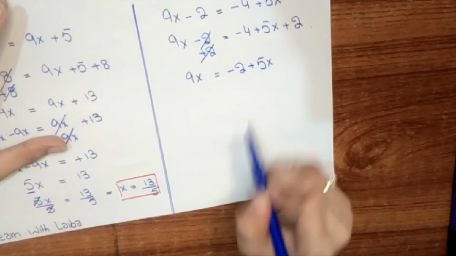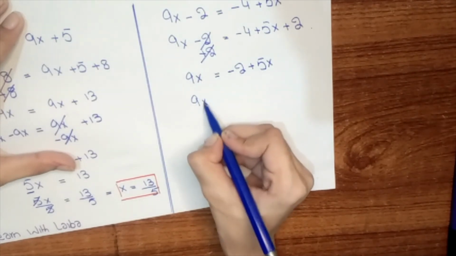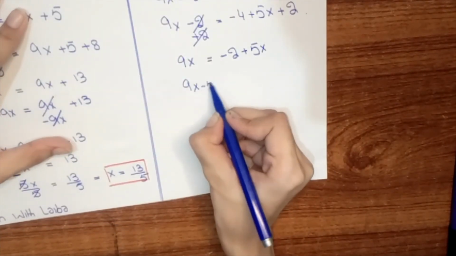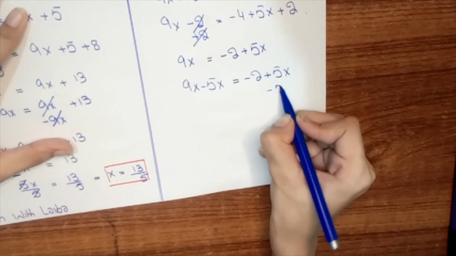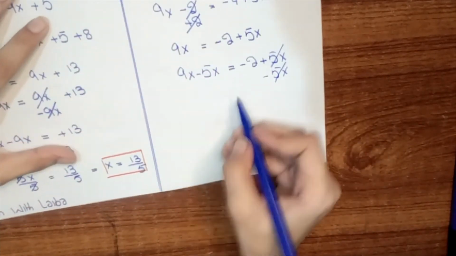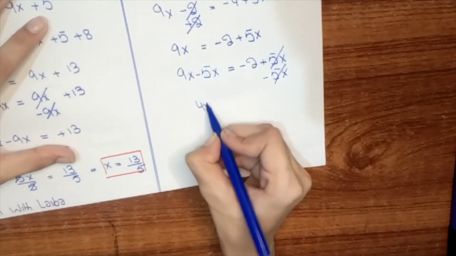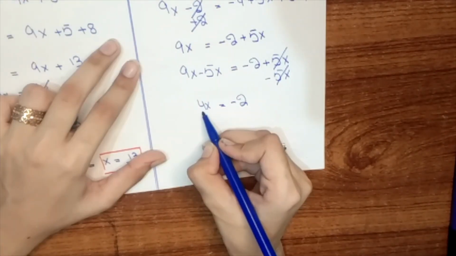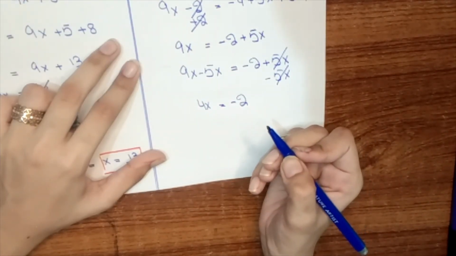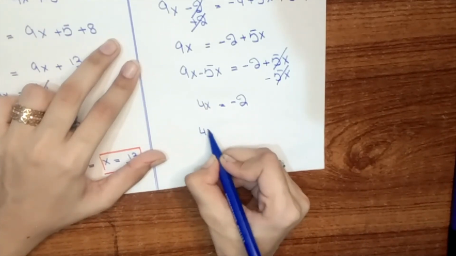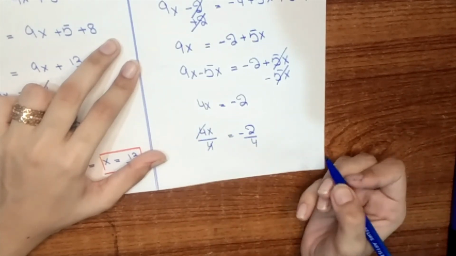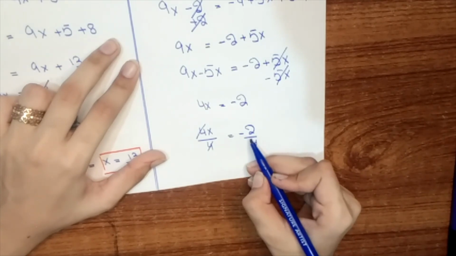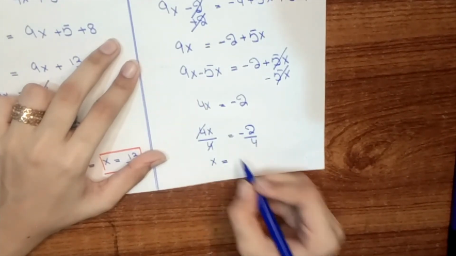Now I have to get rid of this 5x. How? By just subtracting 5x. Equals minus 2 plus 5x minus 5x. Both the numbers will be cancelled again. Now 9x minus 5x equals 4x equals minus 2. Here we are multiplying this 4 with x. To get rid of this 4, I have to divide by 4. So 4x divided by 4 equals minus 2 divided by 4. Both the numbers will be cancelled. Now if I simplify minus 2 over 4, our final answer is minus 1 over 2.